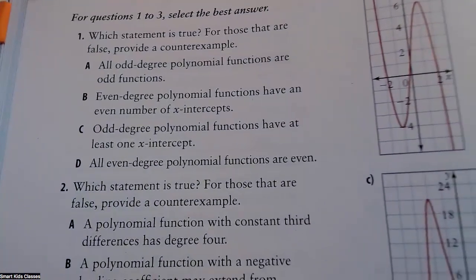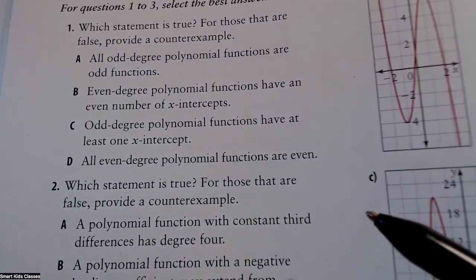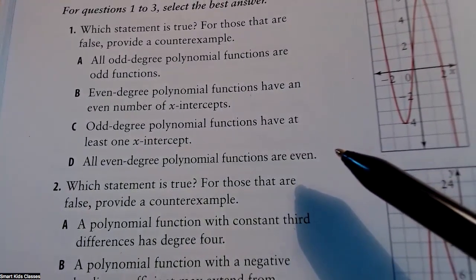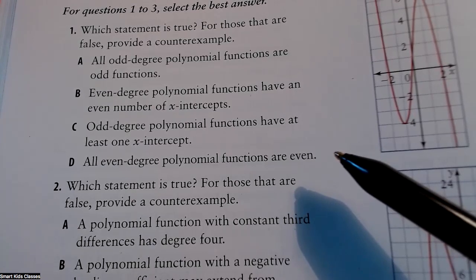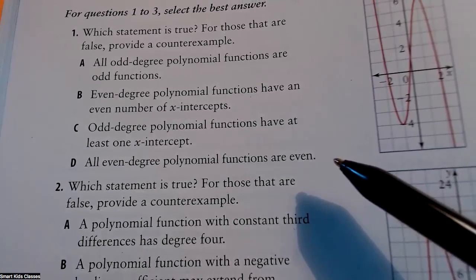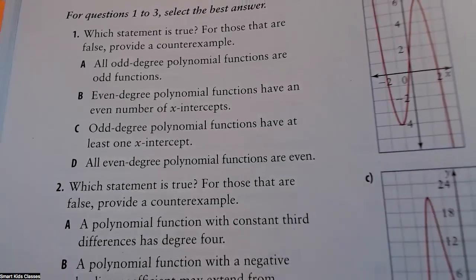Now we are going to do C. Odd degree polynomial functions have at least one x-intercept. Is it correct? It's true because odd degree functions have opposite end behavior. Therefore, we mark it true.